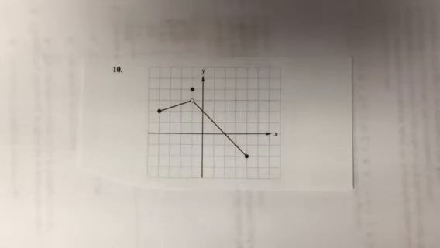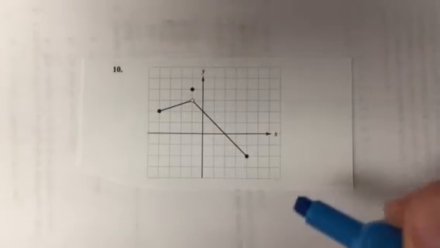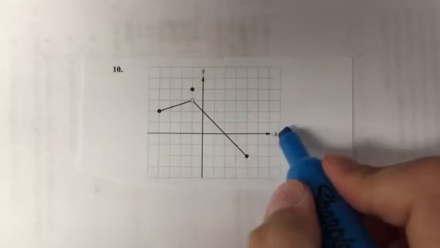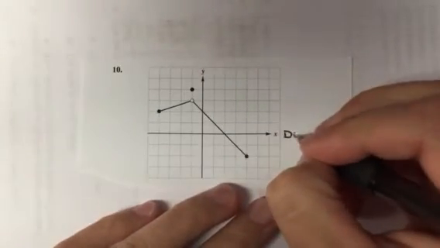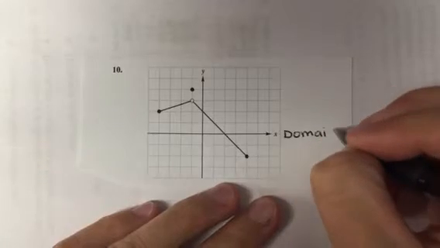Okay, now we're going to be looking at problem number 10. This one we have to find the domain and range. So the domain is talking about all of your x values, so I'm going to look at my x to find the domain.